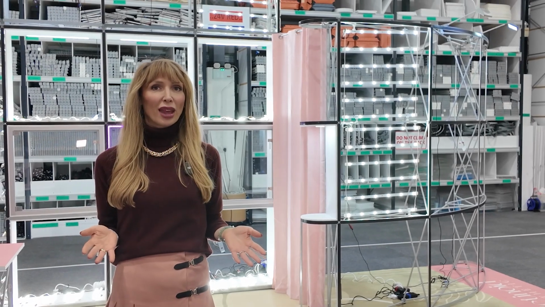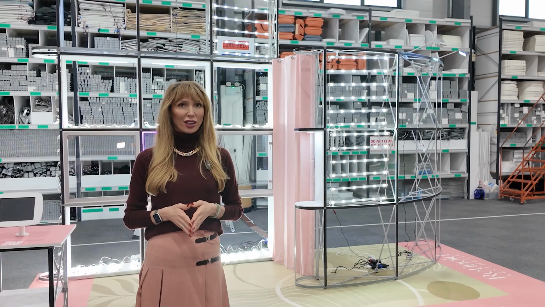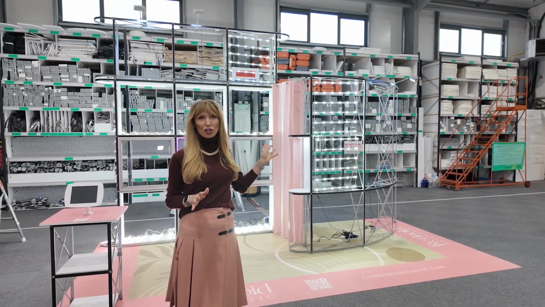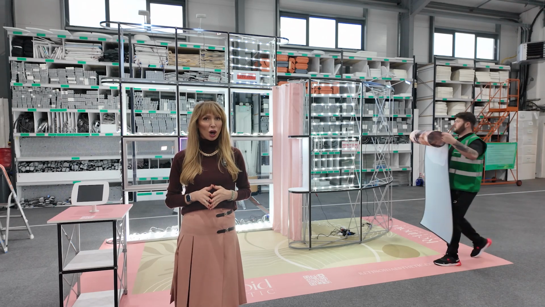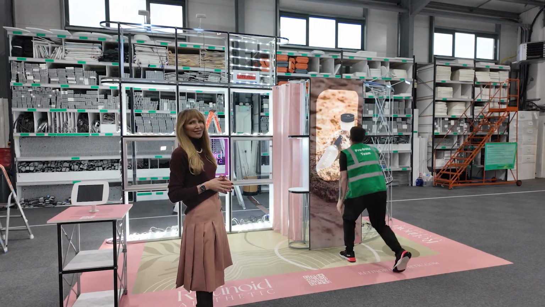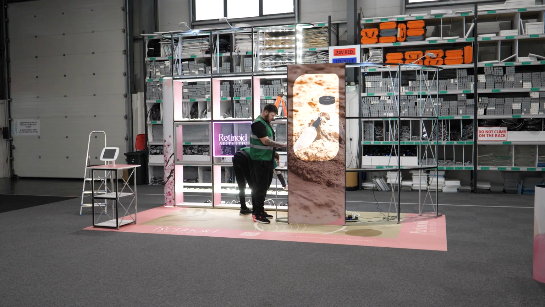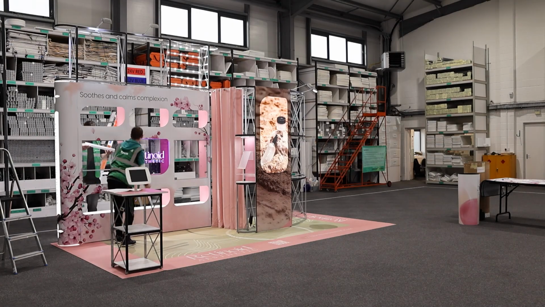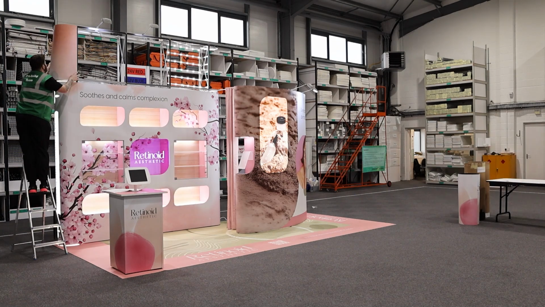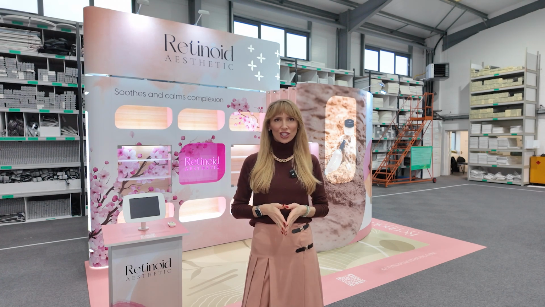So here we have it. Everything you can see on the stand at this stage falls under free hire. It really does mean there is no charge for any of the infrastructure. It's ready to play host to the bespoke graphics. The graphics seamlessly cover every element of the infrastructure. The graphics are durable and printed onto the media with no curl memory. They are entirely reusable.